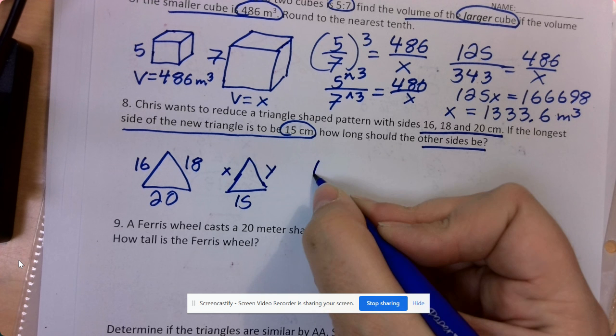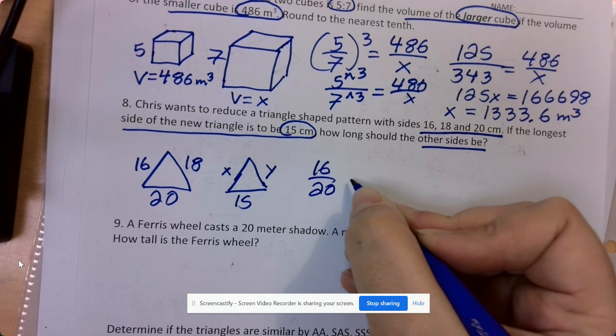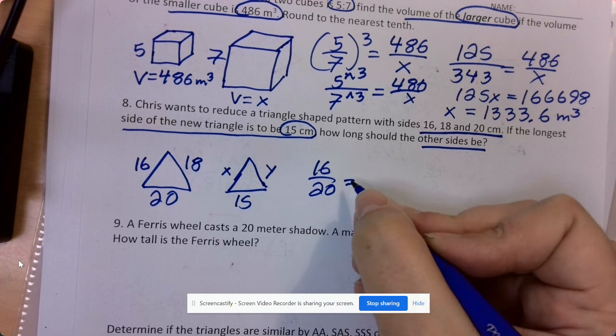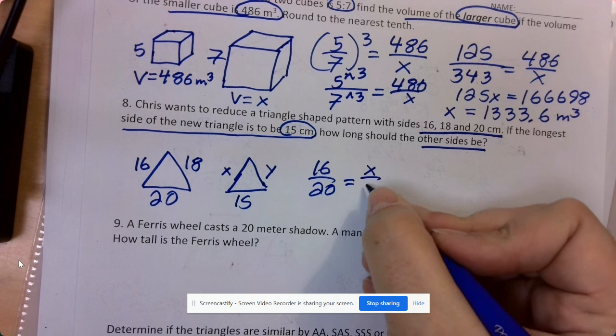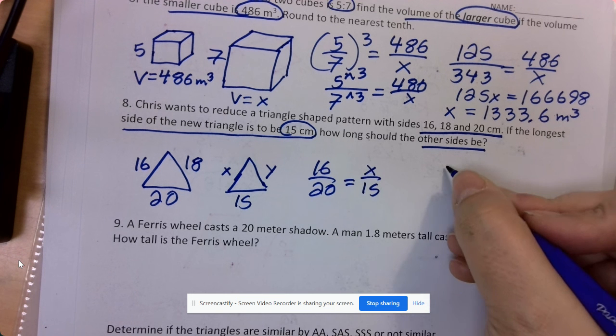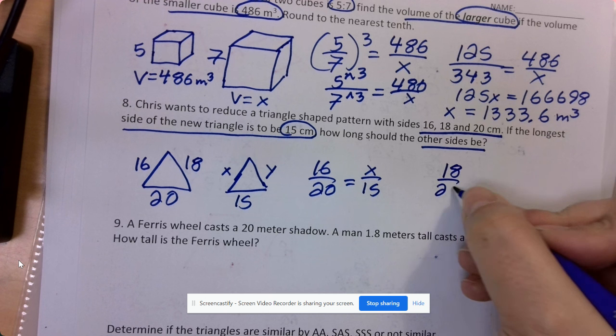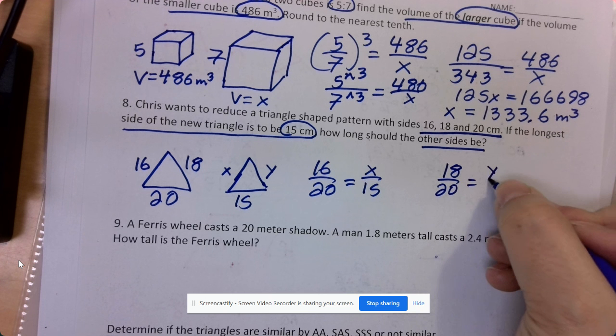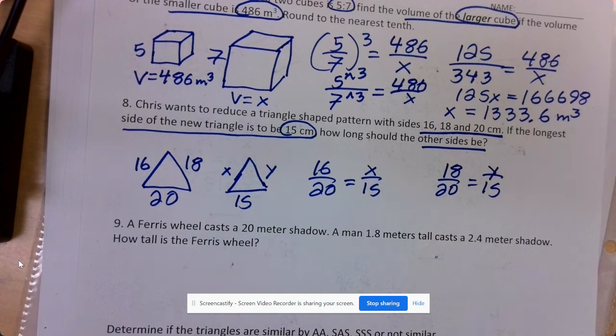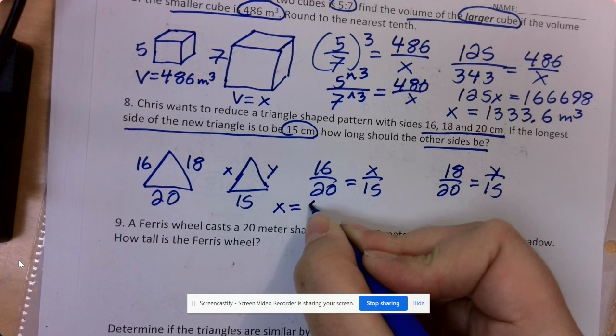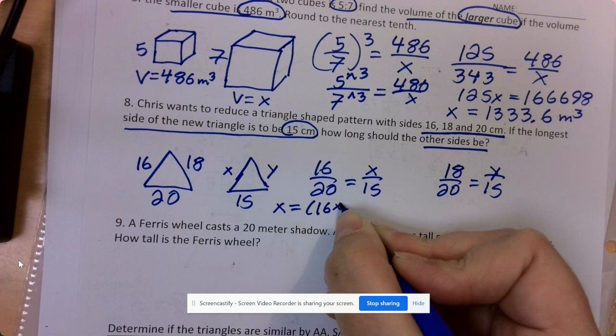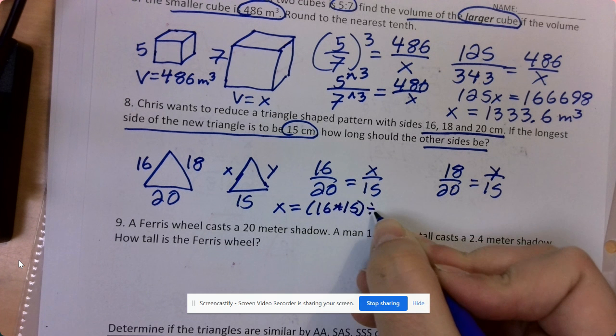So if I do 16 over 20, so short over long is equal to short over long. And then we also need to do medium over long. It's equal to medium over long. So we have to solve 2. So we cross multiply and divide for both of these, everybody. Remember, you can do it like this. So X is going to be equal to 16 times 15 divided by 20.